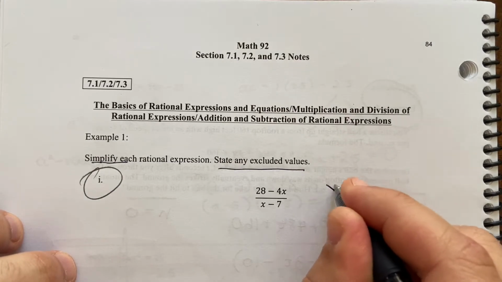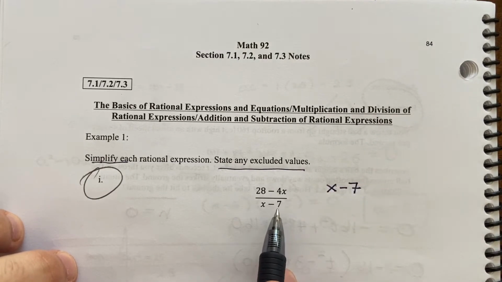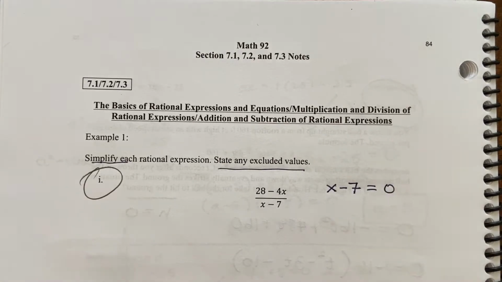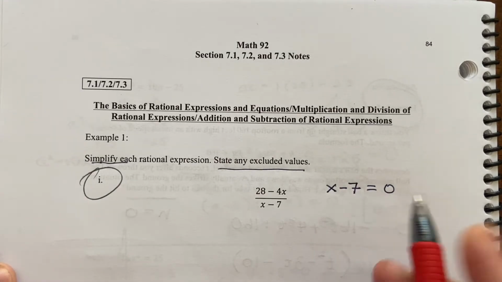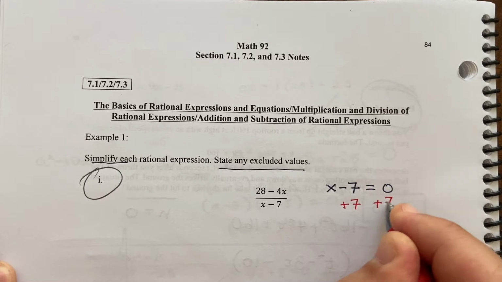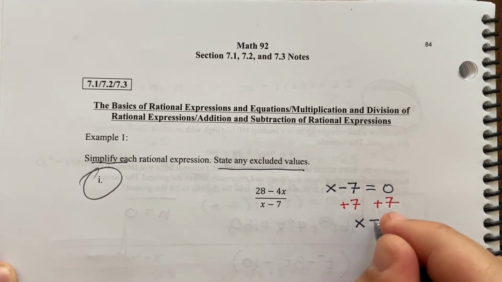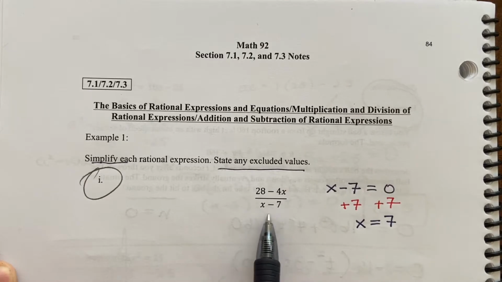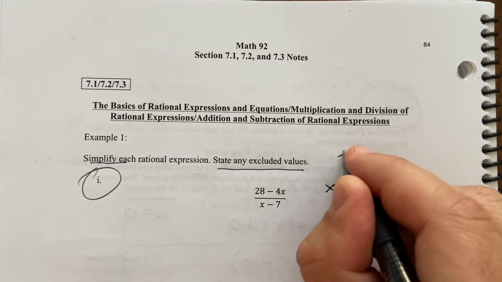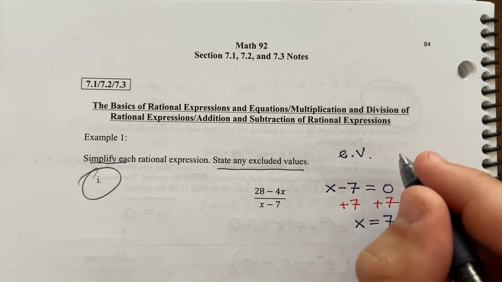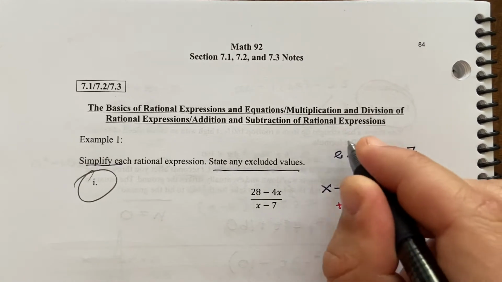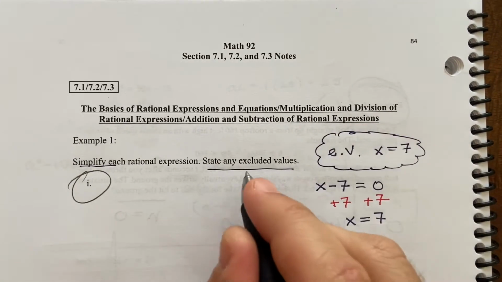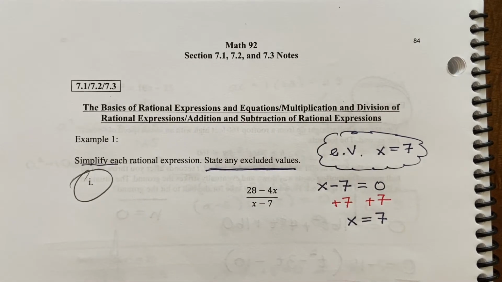So what I'll think about is, okay, we have x minus 7 in the denominator. What value of x makes x minus 7 equal to 0? So I can set that equation up, add 7, and I'm seeing that x equals 7 would create a division by 0 here. So that's my excluded value for this one. I'll just state that up front. Excluded value is x equals 7. So that's this piece.